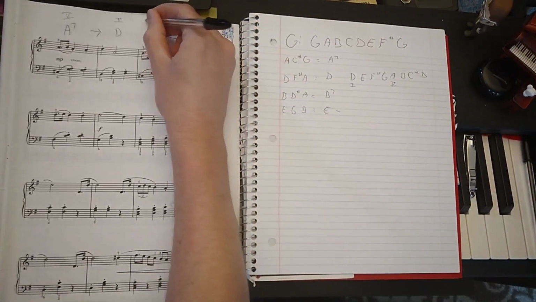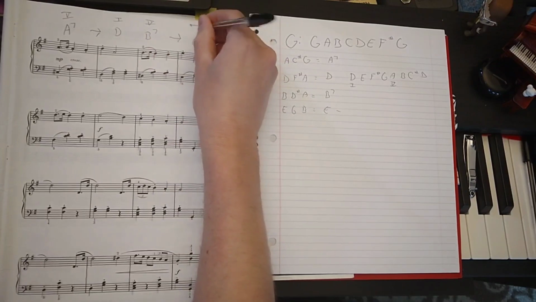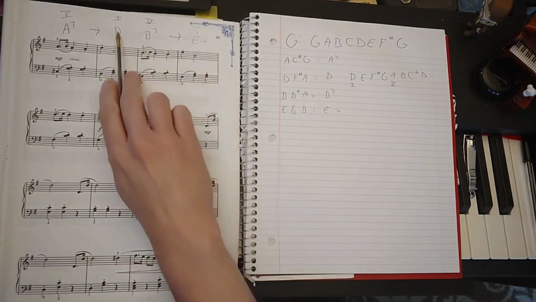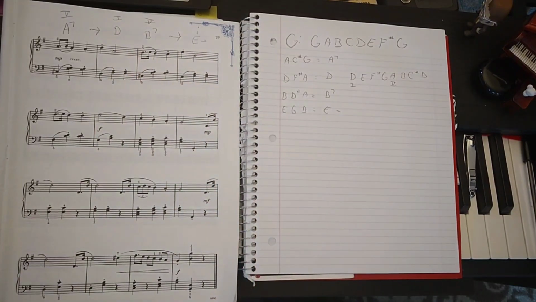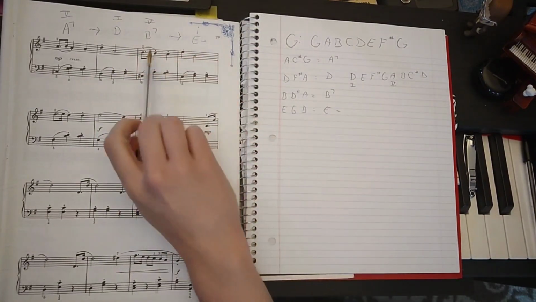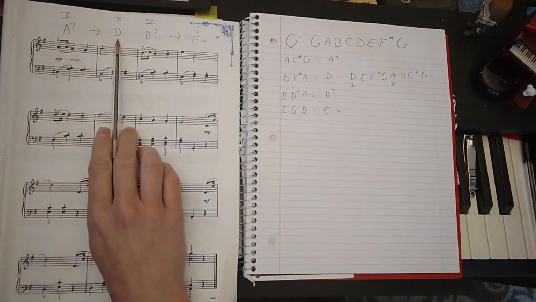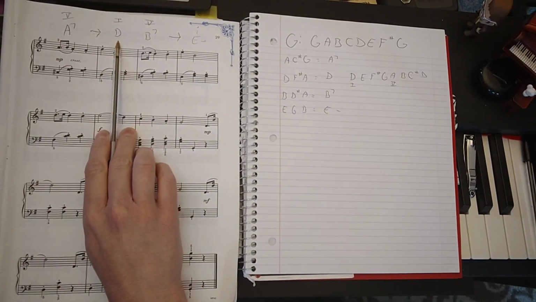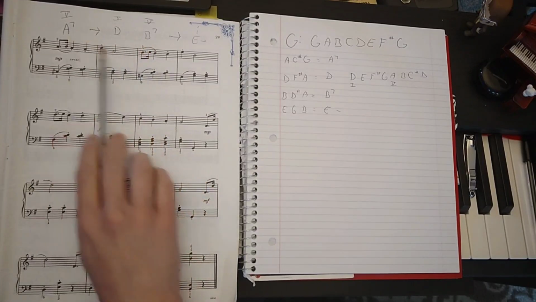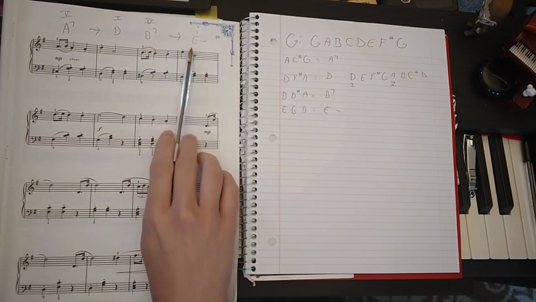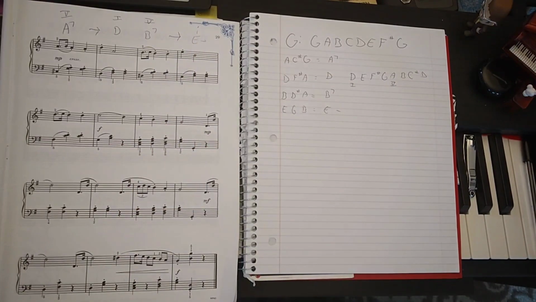So this is a 5 to a minor 1. Notice the lowercase 1 for minor, the uppercase 1 for major. So essentially what we have here is what we had over here, but just in a different key. This is a 5 to 1 in the key of D, and then we are quickly modulating to another 5 to 1, but this time it's in the key of E minor.